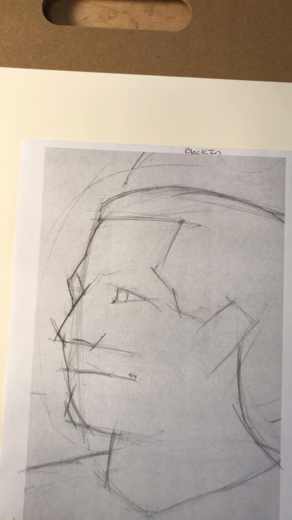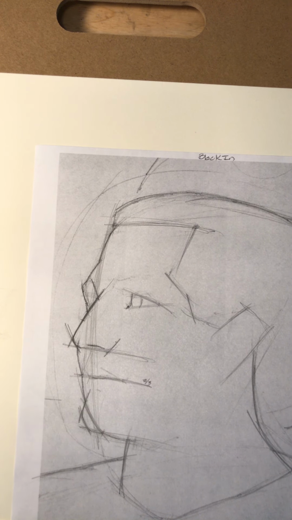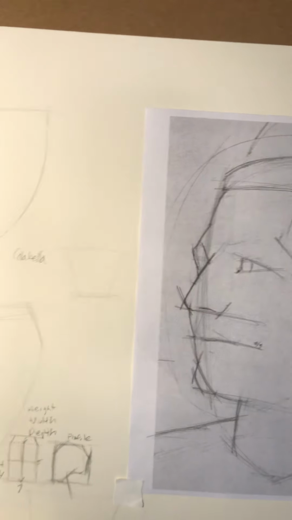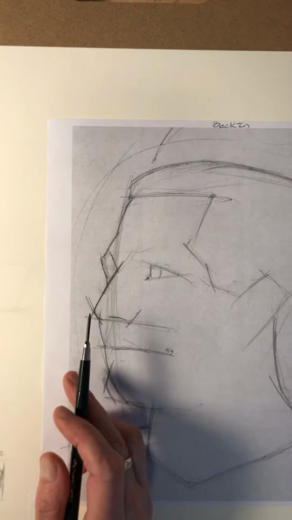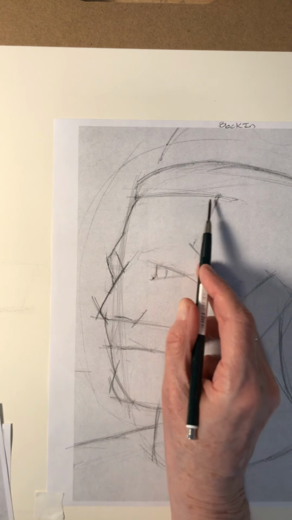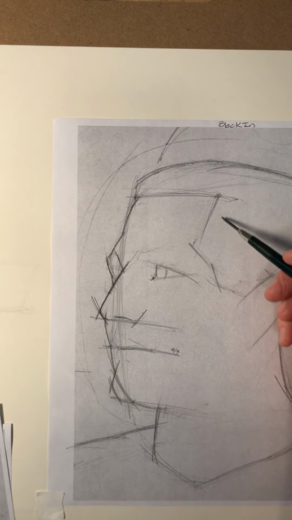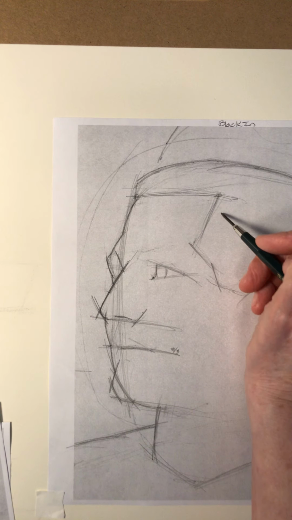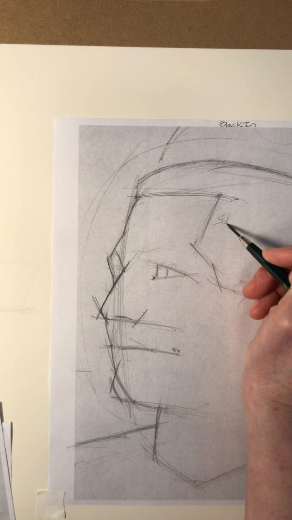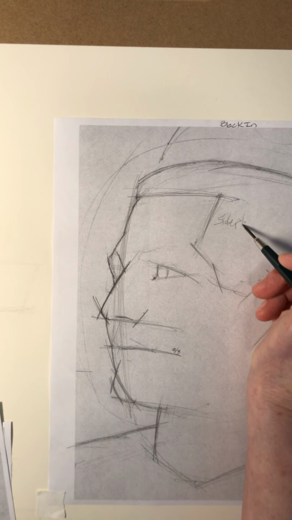Okay, so when you begin, again, just like this decision, we're looking at these two key points. Where this form turns, that's really important, because this hairline or mass of the hair becomes side plane.